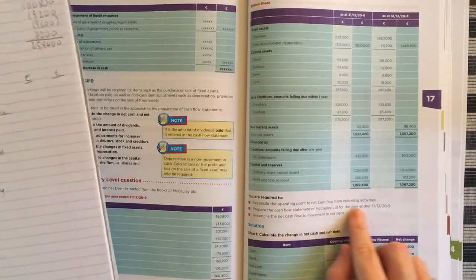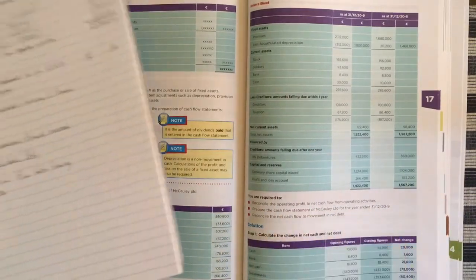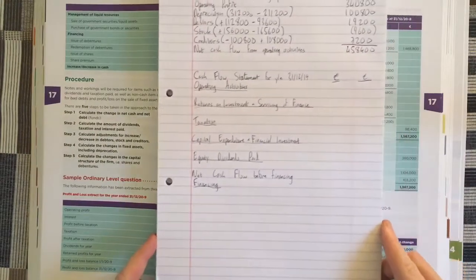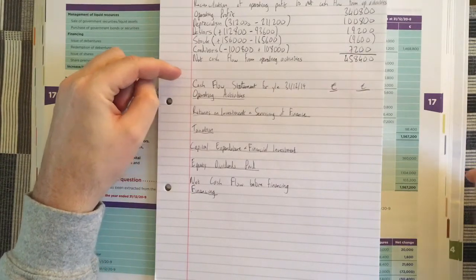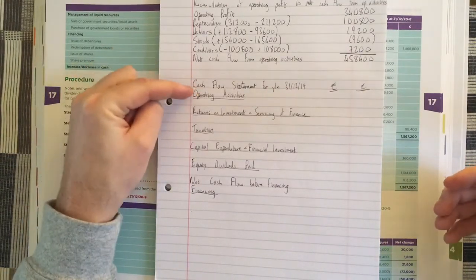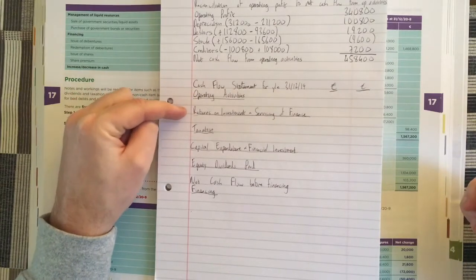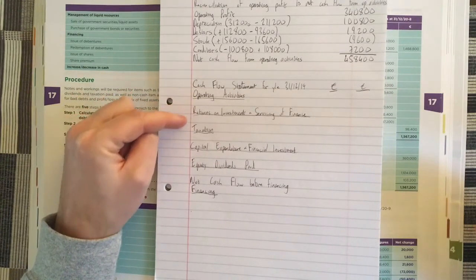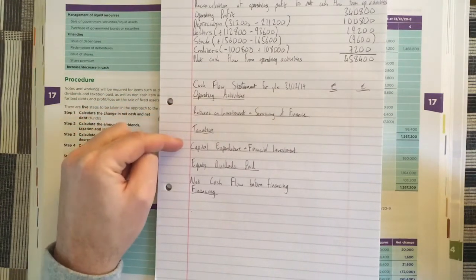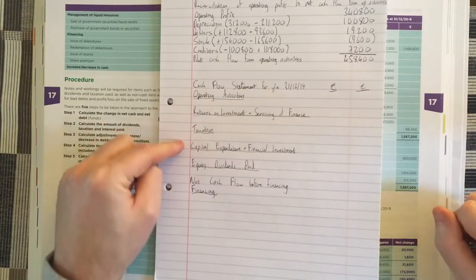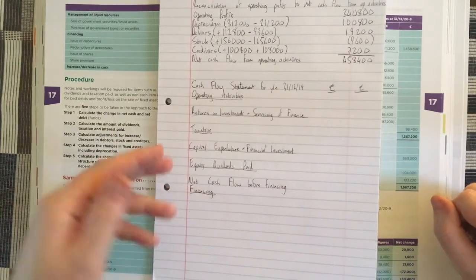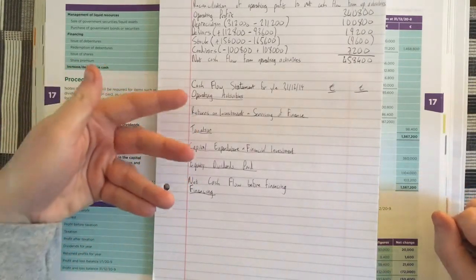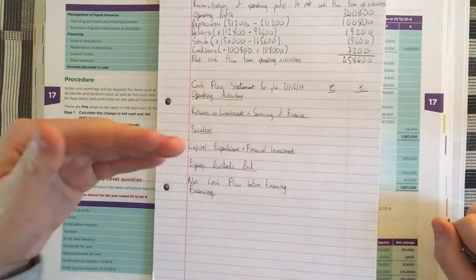They don't do it here in the book, I think just to save a little bit of space, but your cash flow statement is going to roughly look like that. And in an exam question, if you look at the ordinary level exam questions, it says prepare a cash flow statement using the following headings: operating activities, returns on investment and servicing of finance, taxation, capital expenditure and financial investments, equity dividends paid, and financing. Those 6 headings will be given to you in the exam.